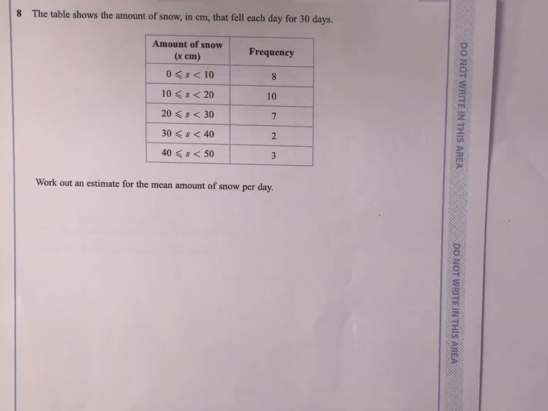We need to calculate from the table the mean amount of snow per day. I'm in Ghana here. In Ghana, we are not experiencing any snow. The table shows the amount of snow in centimeters that fell each day for 30 days. Amount of snow in centimeters, then we have frequency. We have to work out an estimate for the mean amount of snow per day.